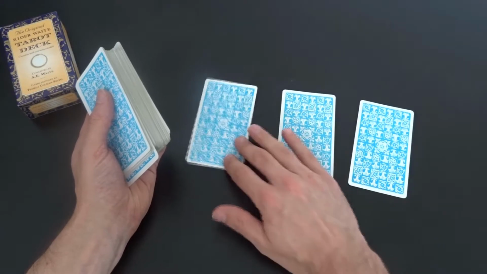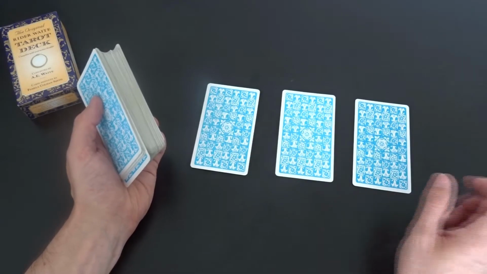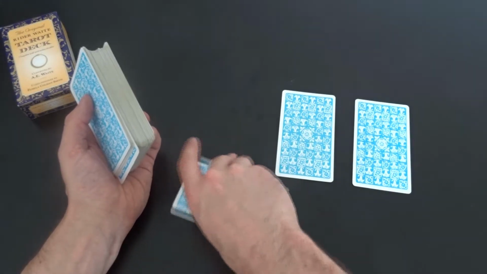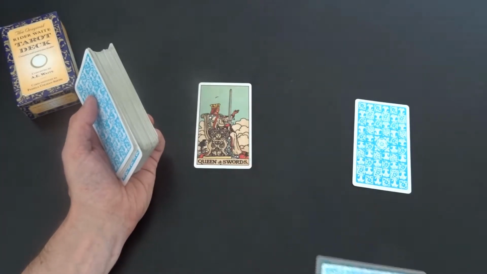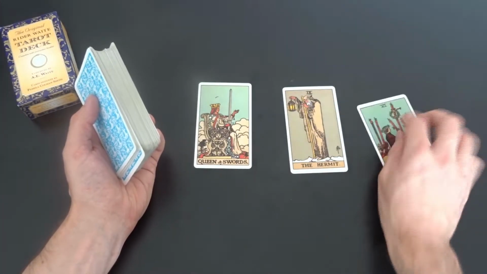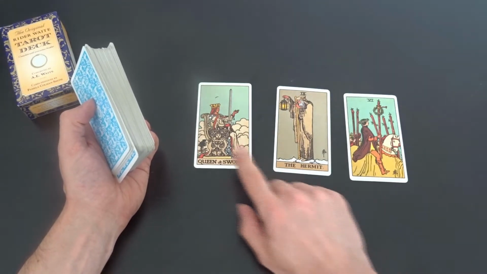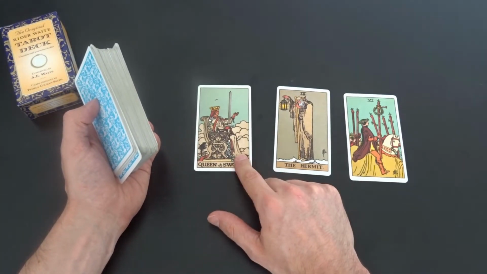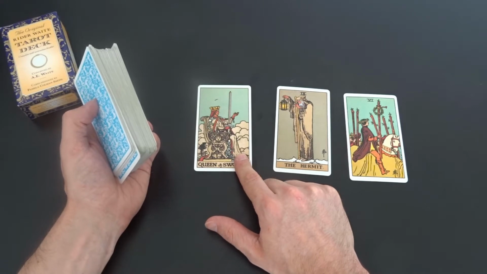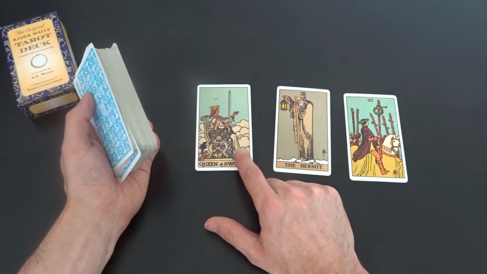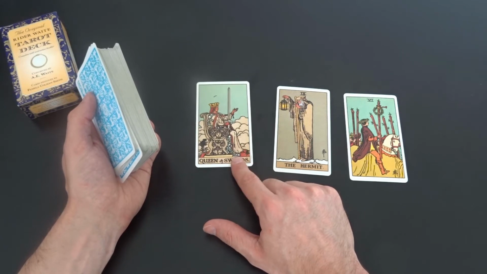So if they ask you what happened in the past, what happens in the present, what happens in the future, you might be able to say, in the past, you were a renowned person, quite strong, able-bodied.